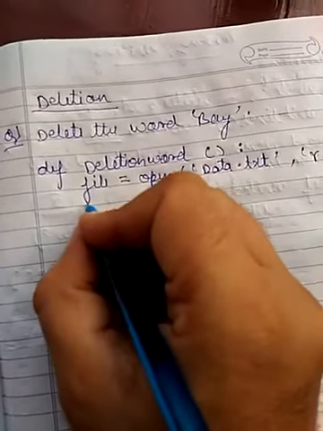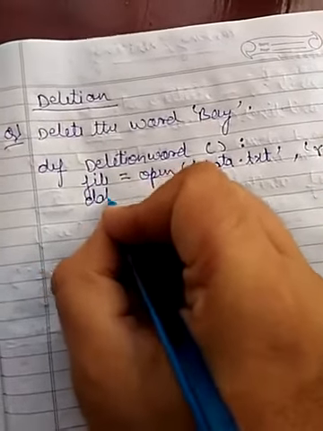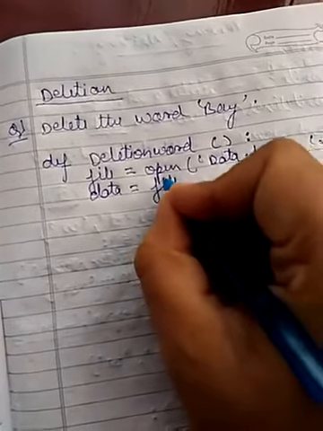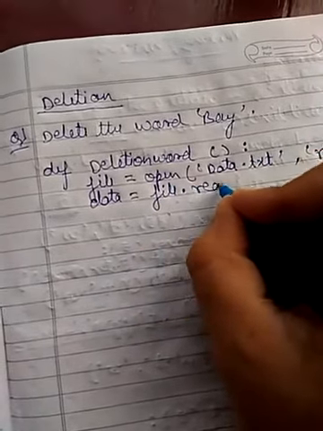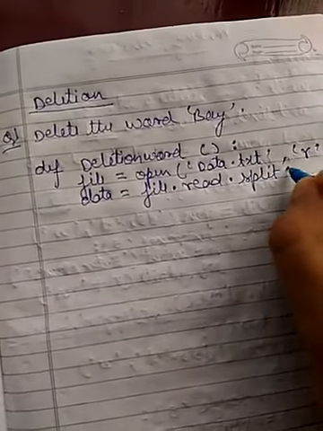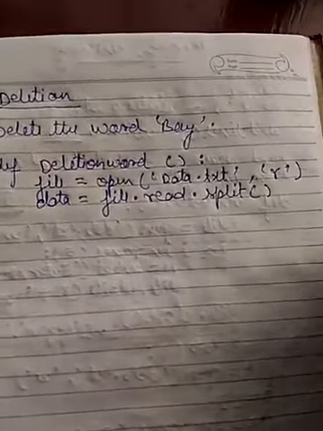Now simply read the data. Data equal to file.read().split().